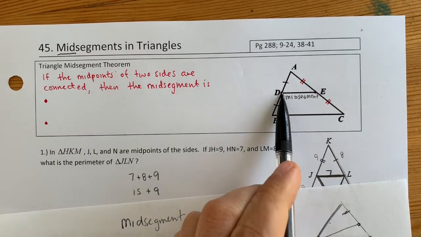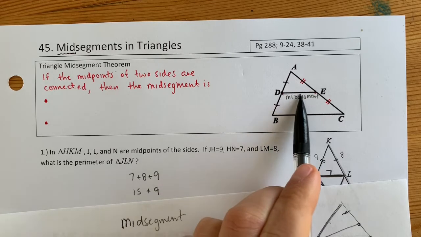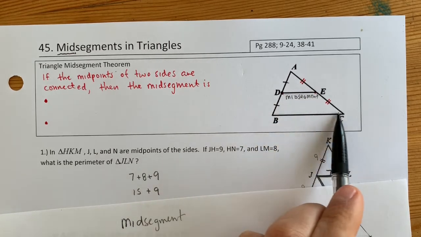If you can notice, this line is exactly running parallel to the bottom.